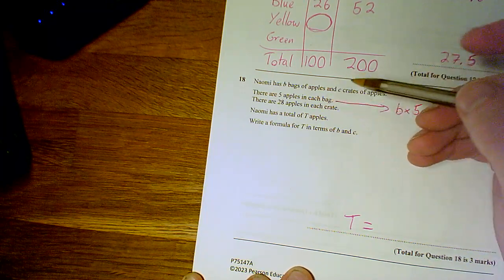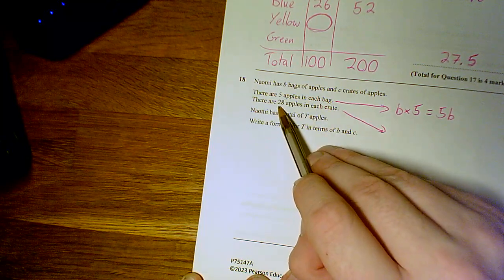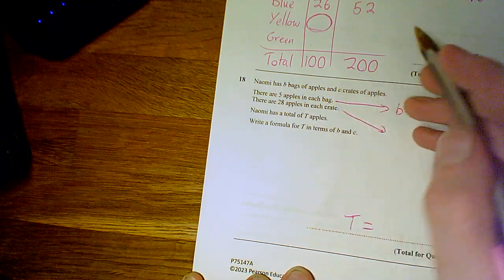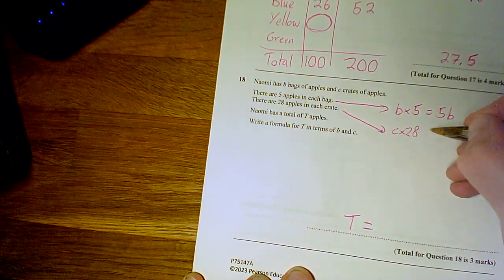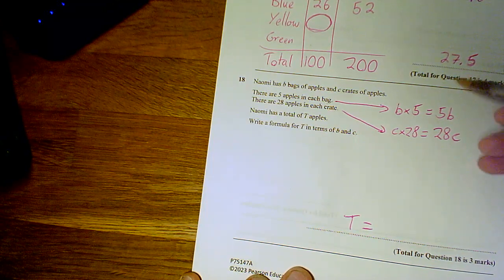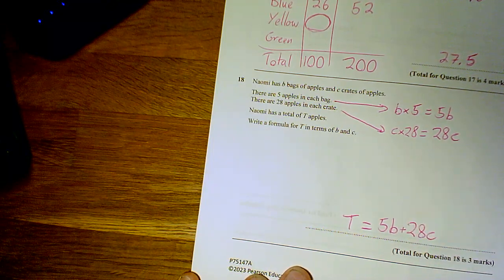The crates, again, I don't know how many crates she has, but if she had 10, I'd do 10 times 28 to work out how many apples. 2, I'd do 2 times 28. But she's got C, so I'm going to have to do C times 28, or 28C. So the amount of apples in bags is 5B. The amount of apples in crates she's got is 28C. Whatever they are, when I know what they are, to work out a total, I'd add them together. So I get 5B plus 28C.